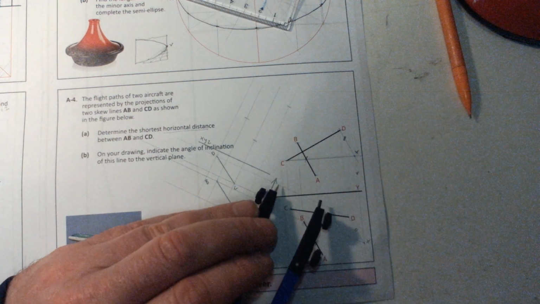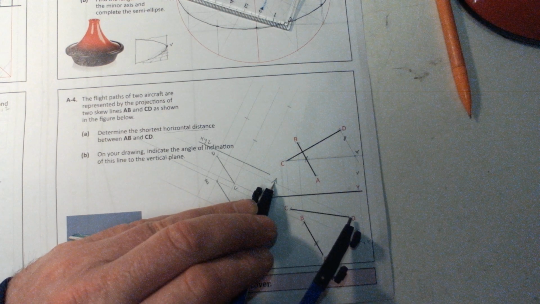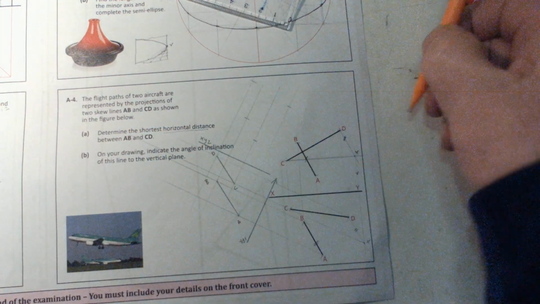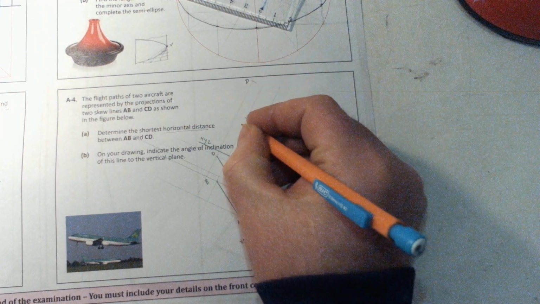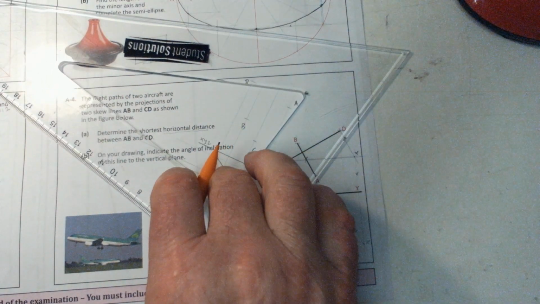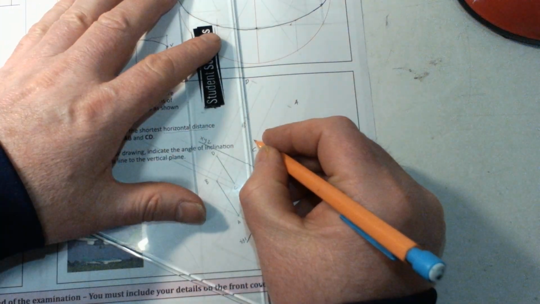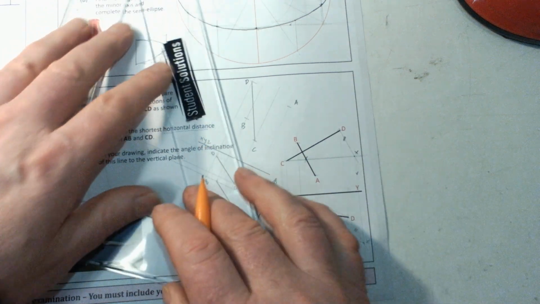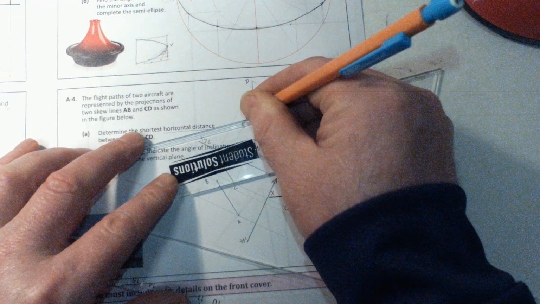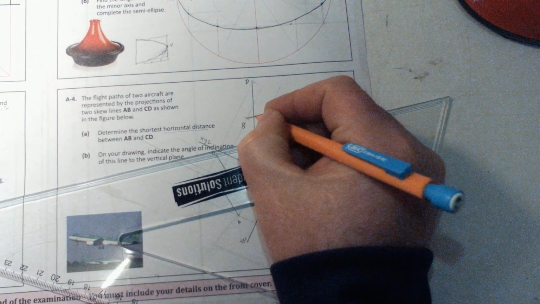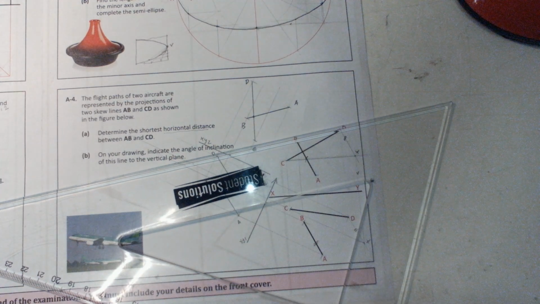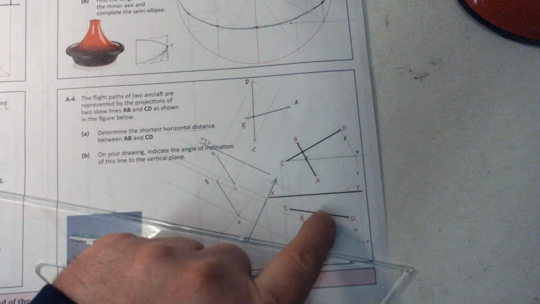And distance for D. So D, B, C, and A. Now, okay, so this here is the shortest horizontal distance right there, but we've got to get this information back to the plan and elevation.